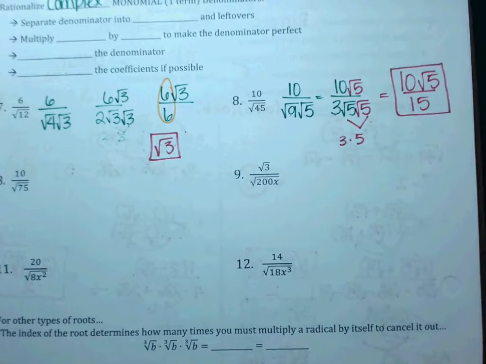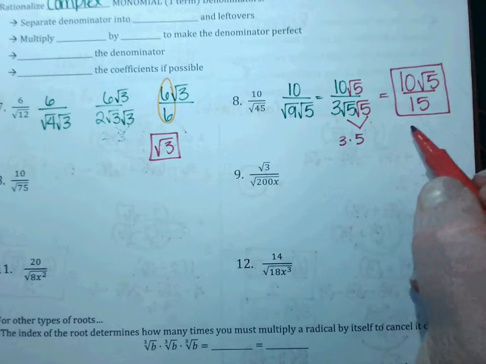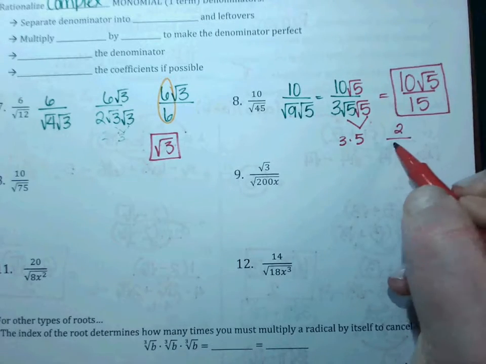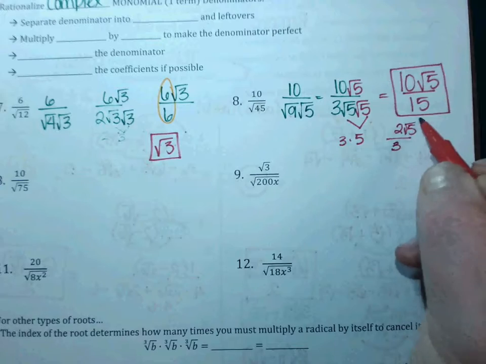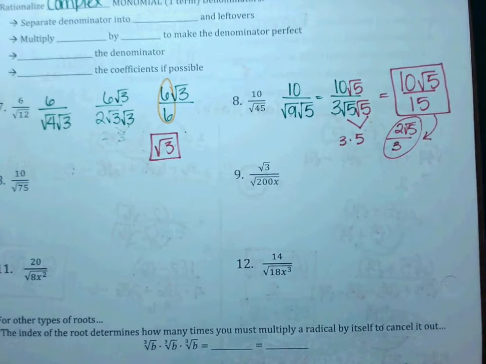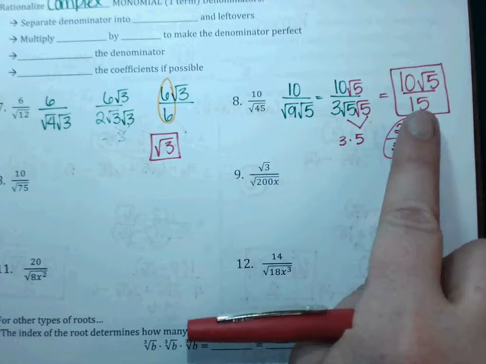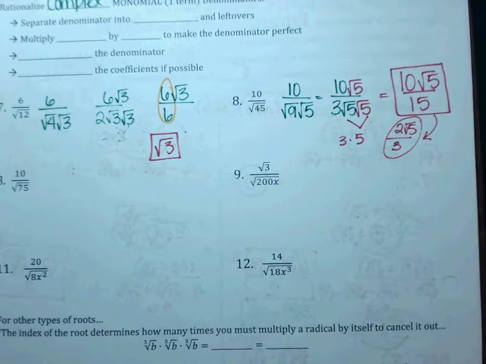Okay, but if this was an SAT or an ACT, what would they do with the 10 and the 15? They can both simplify and divide by 5. What would I get on top? 2. What would I get on bottom? 3, and then you'd have your root 5. Okay, so that would be like the perfect answer, but if you can get to there for your test on Tuesday, I'm happy with that. Okay.